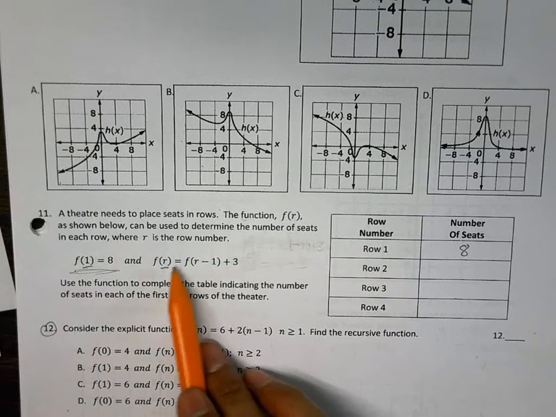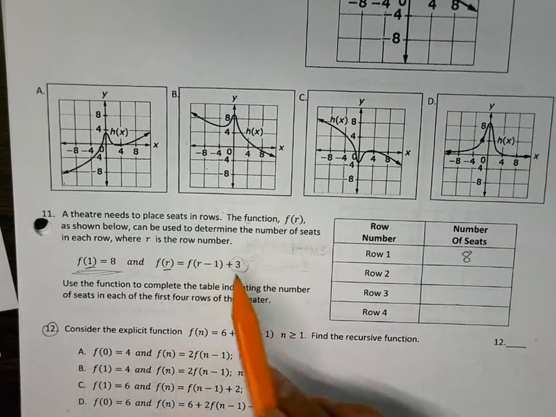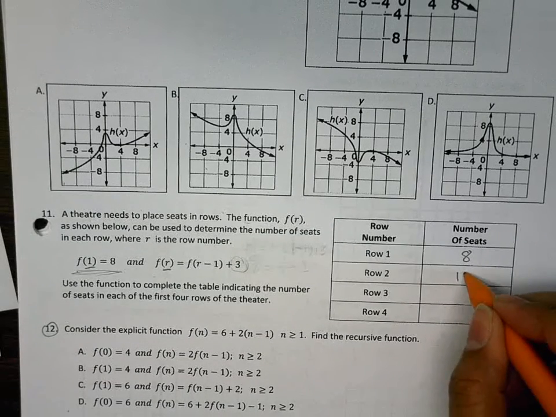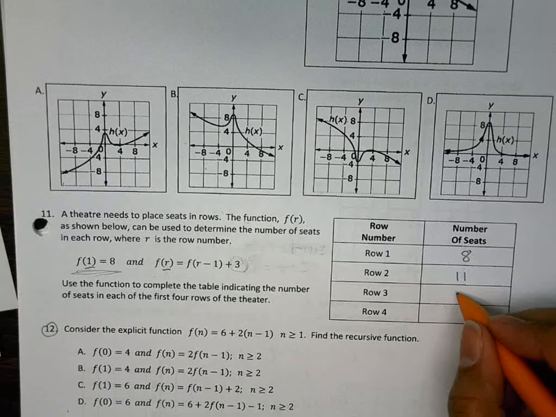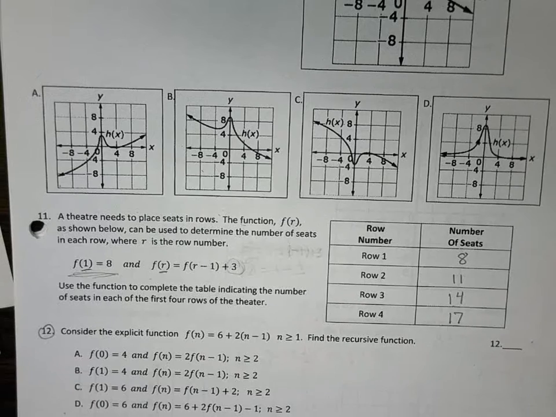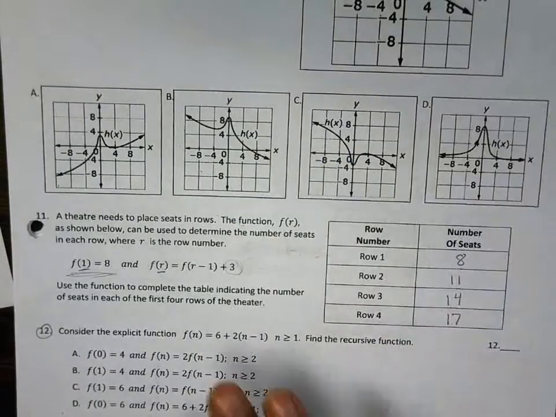So in row 2, it looks like they're just doing what each time? Adding 3. So what would it be for row 2? And then you add 3 and you get, and you add 3 and you get 17. R minus 1. I don't know. Do you guys, is this the recursive unit? I believe so.